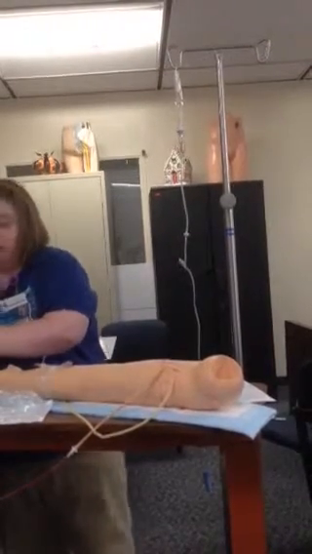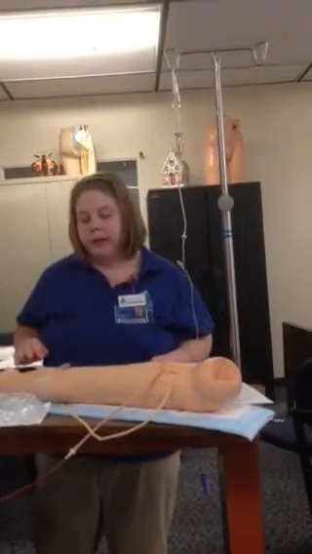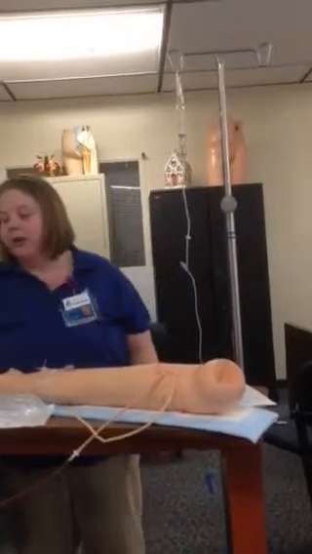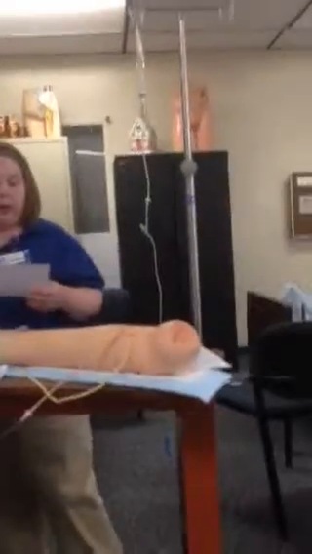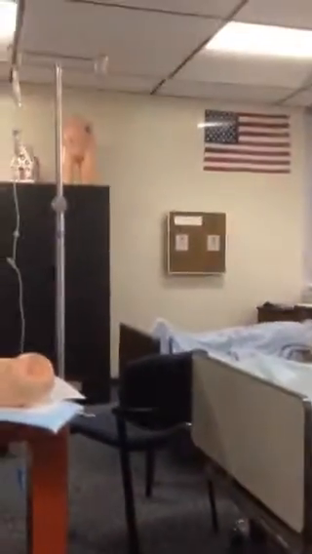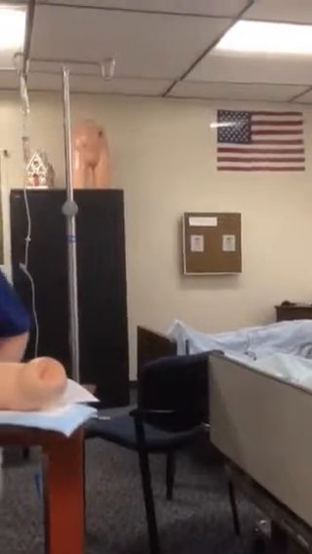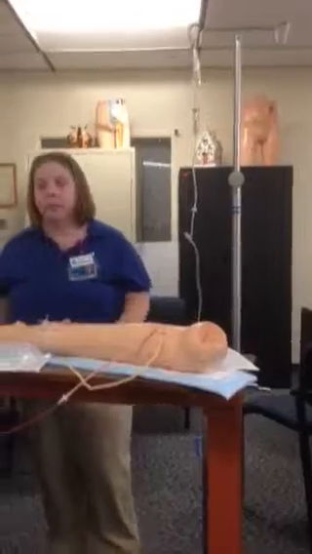Now I will double check for any type of reaction, check my 4 Ps. I will document the time, date, dose, and drug, the route, the site condition. This is my documentation card. I will dispose of all my needles and syringes. I would have disposed of all my needles and syringes before I documented. And that's all.